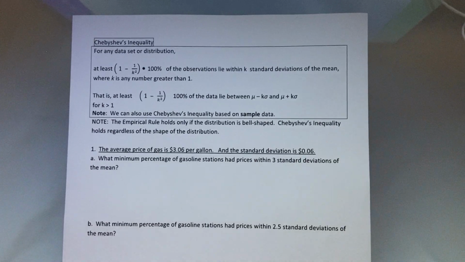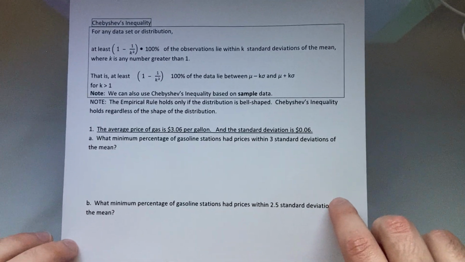Now, one random thing that I probably won't test you over, but it could be on your homework, is the Chebyshev inequality. Let's see if the camera decides it's going to focus. Let's turn it off and on again. Oh, much better. I don't know what it was doing, but that's fine.